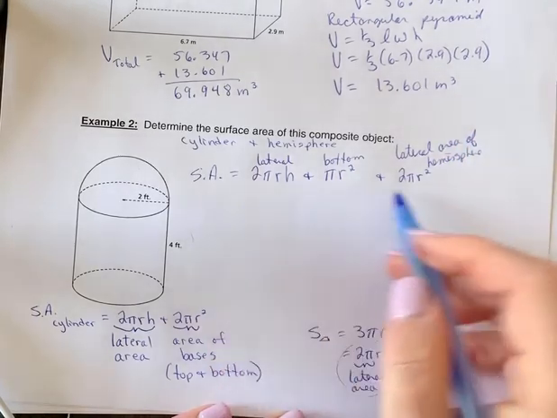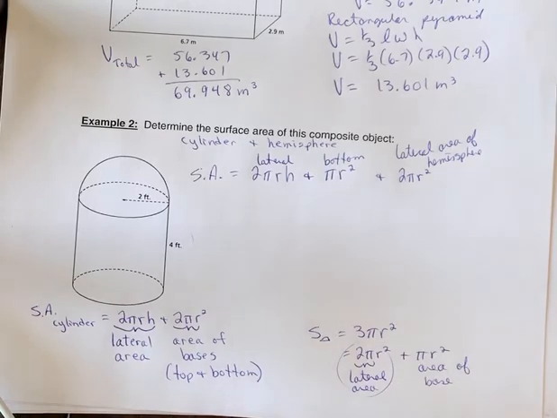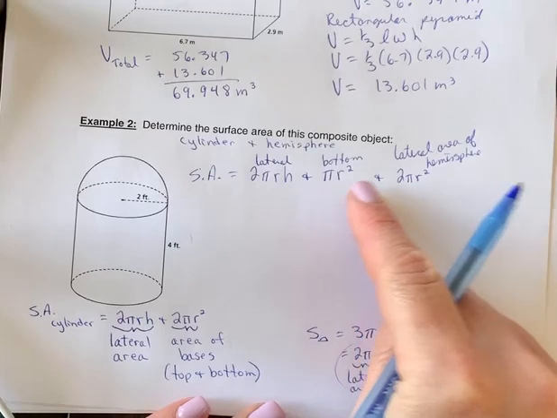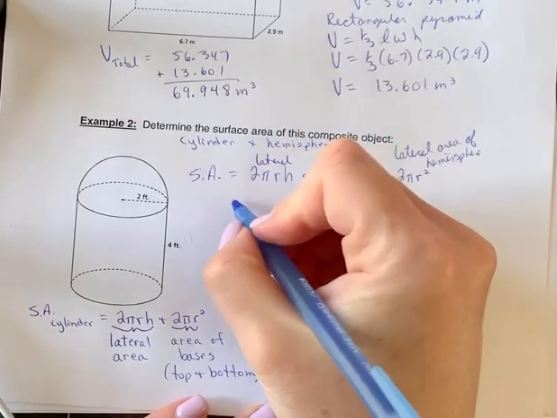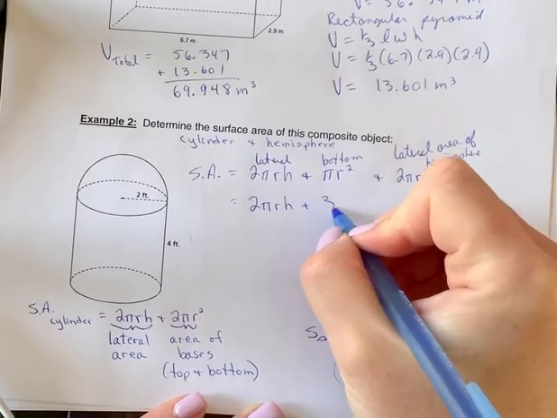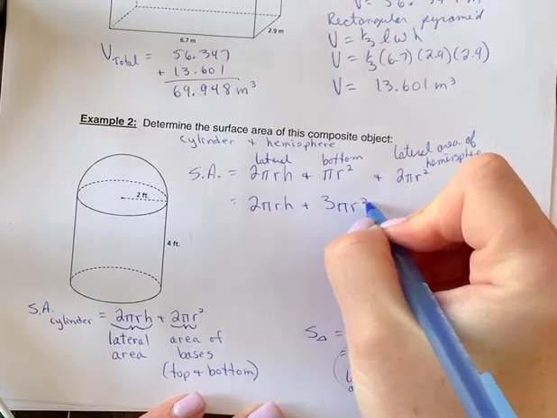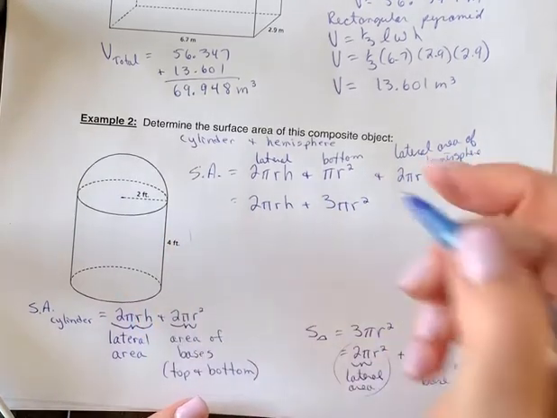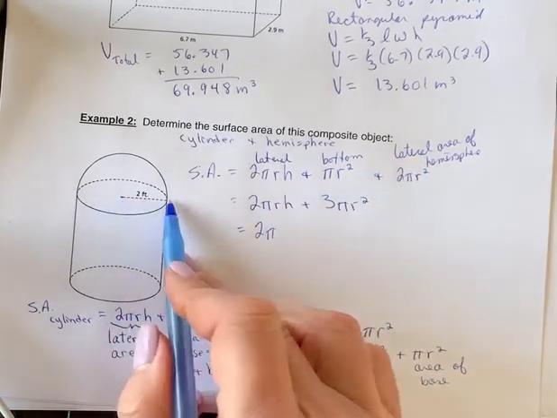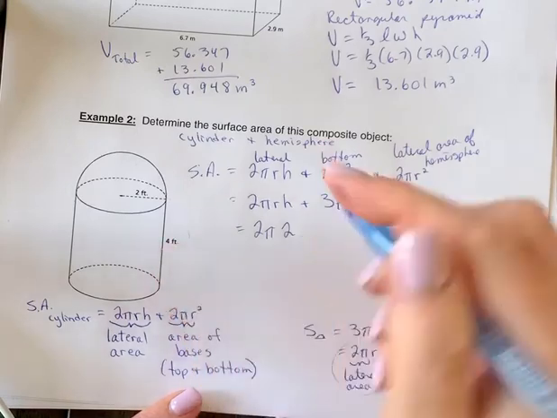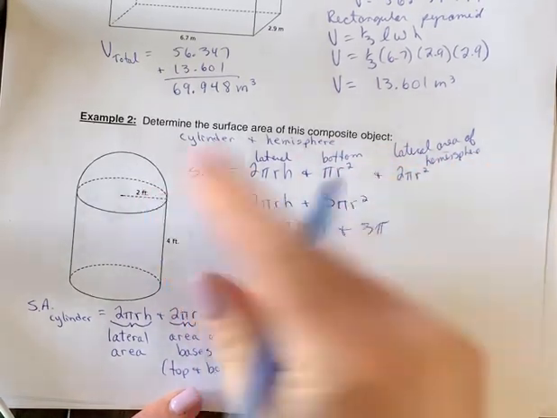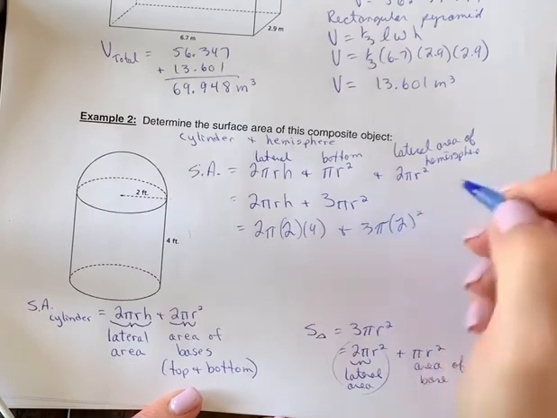All right, so we can plug all our numbers in. I like to try and keep things a little bit simpler in terms of grouping things. So if I have a pi r squared plus a 2 pi r squared here, I like to combine that. I don't have to, I can plug the numbers in, but I see that as 3 pi r squared. So I've kind of derived my own formula for my object here. Okay, let's plug in some numbers now. So 2 pi, radius is given as 2. The height is given as 4. Plus 3 pi, we're going to put that radius back in here and square it.